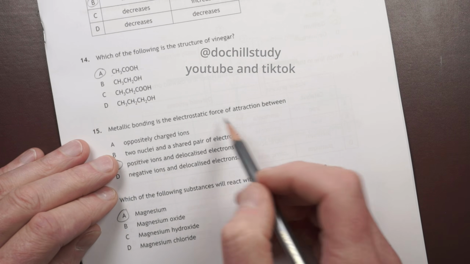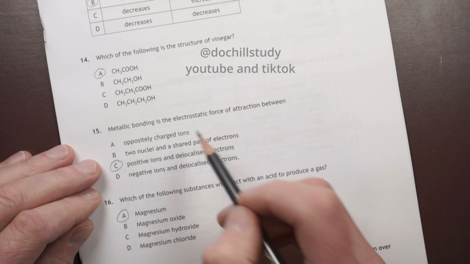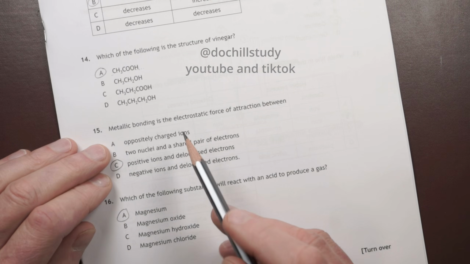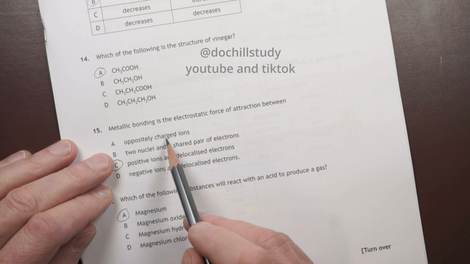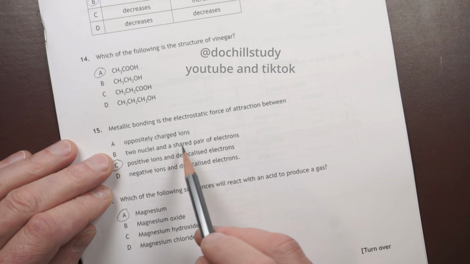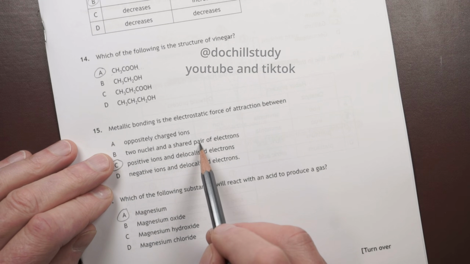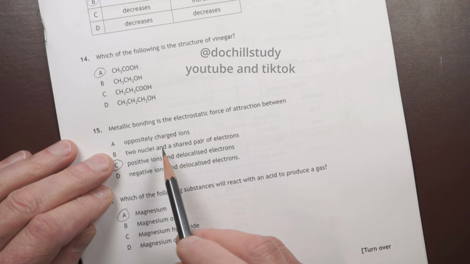Metallic bonding is the electrostatic force of attraction between oppositely charged ions? Nope, because that would be ionic bonding. Two nuclei and a shared pair of electrons? No.